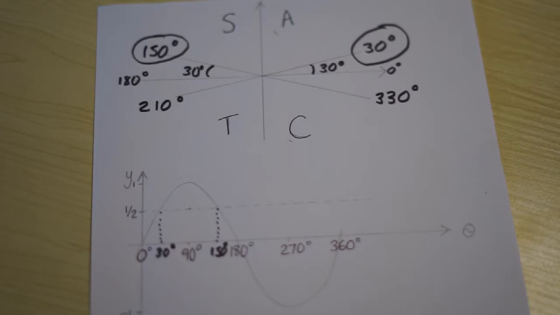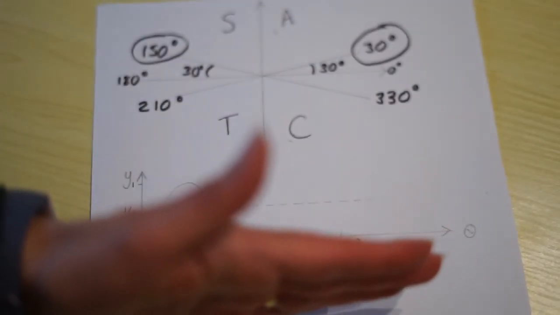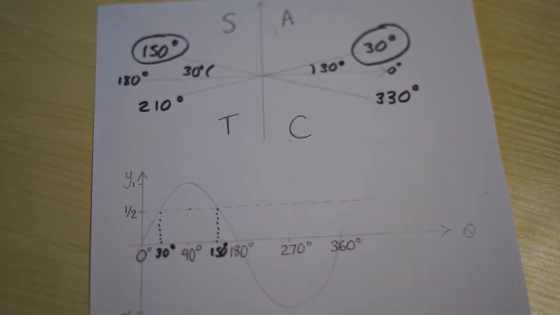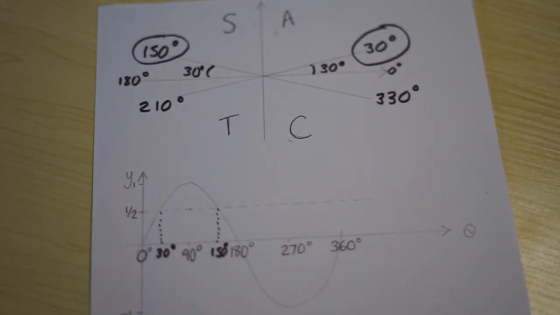These methods can be used to solve trig equations of the form sine theta equals p or cos theta equals p, where p is greater than or equal to -1 but less than or equal to 1, because the sine and the cos graphs both exist between 1 and -1. And these two methods could also be used for tan theta equals q, for all values of q, because of the way the tan graph is structured.